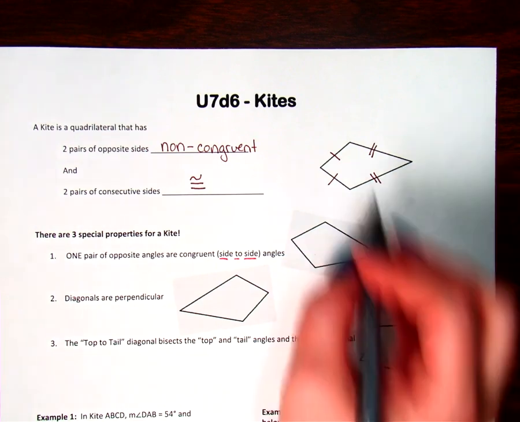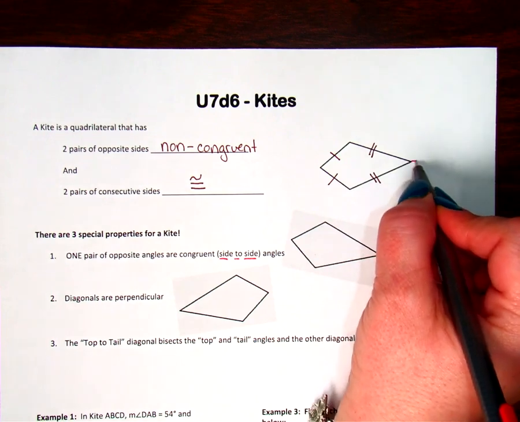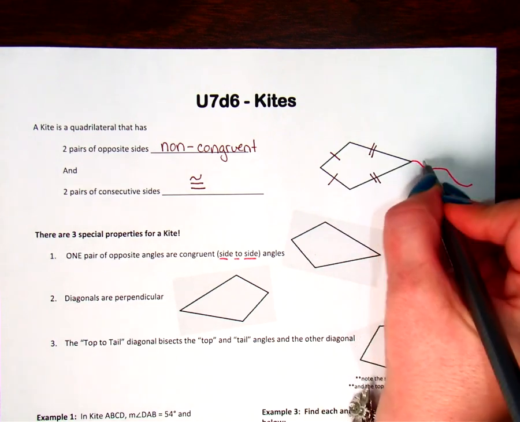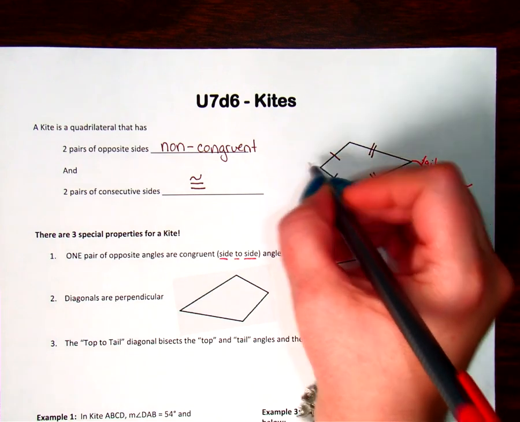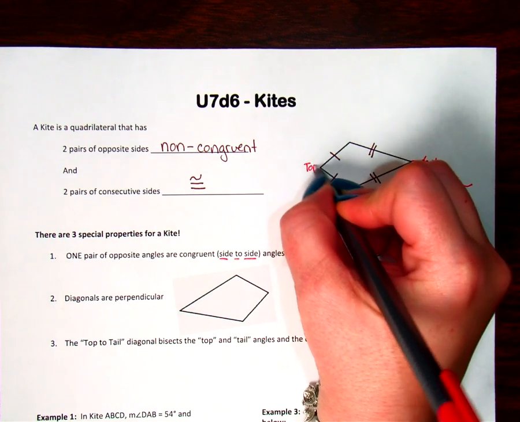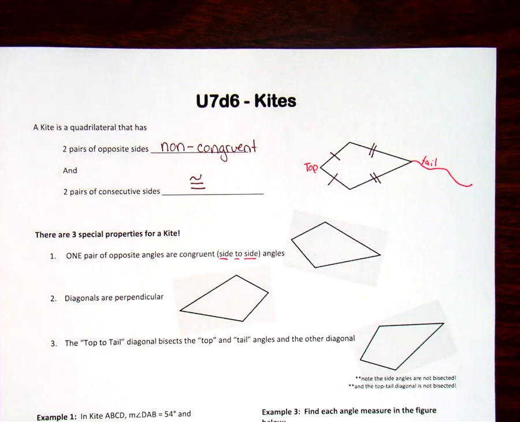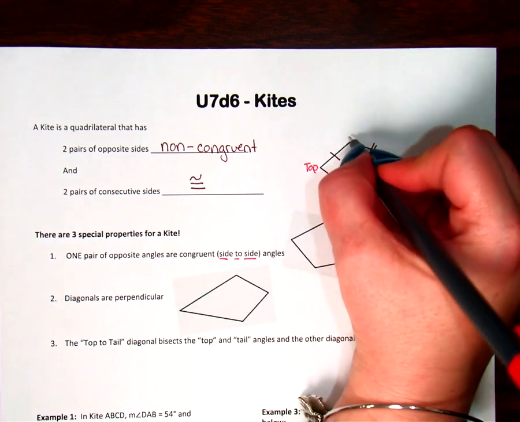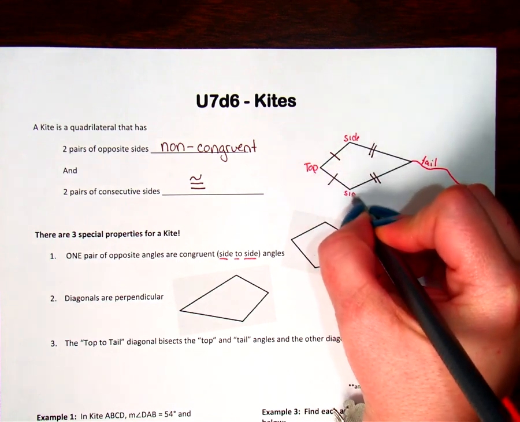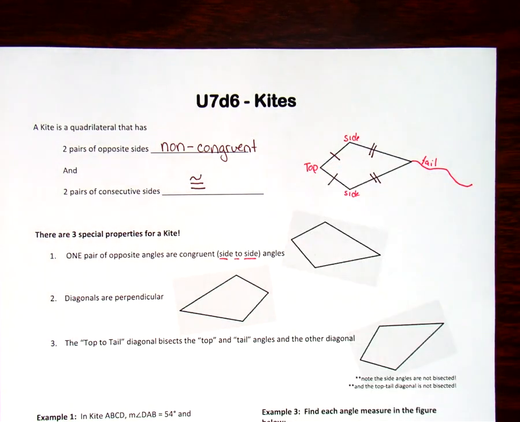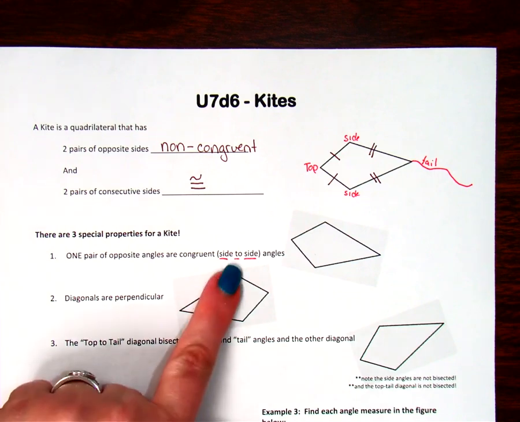So a kite, if you think about flying this one, right, you're going to have a tail, which means the other end from that is going to be the top of that kite. So it's going to have a top and a tail, and then you're going to have the two sides. So a side here and a side here. Okay? So one pair of opposite angles, the side-to-side angles, will be congruent.